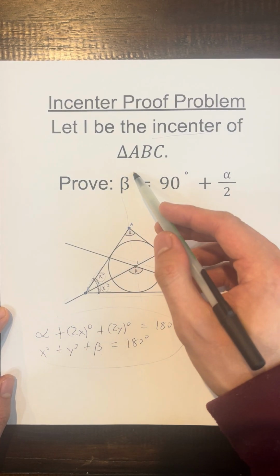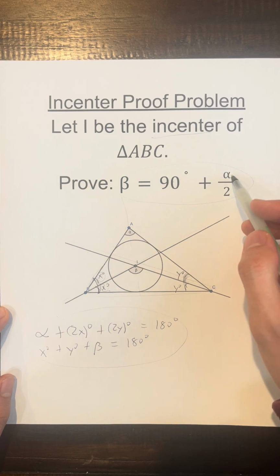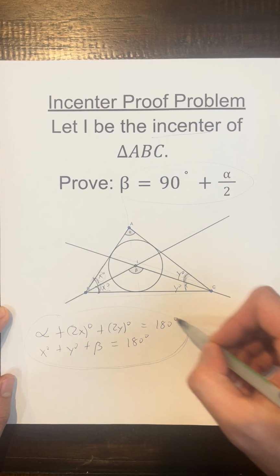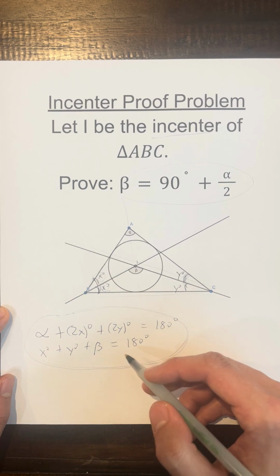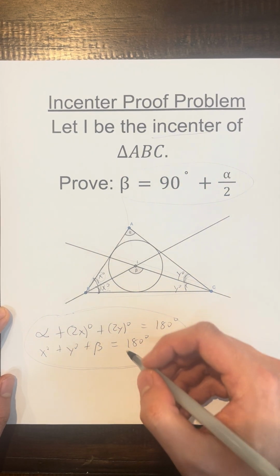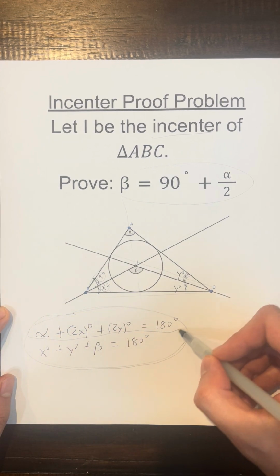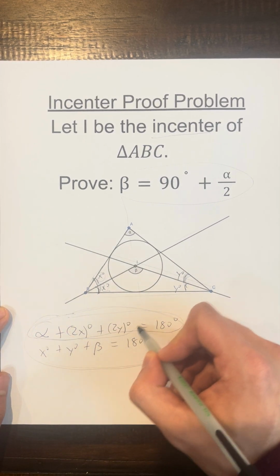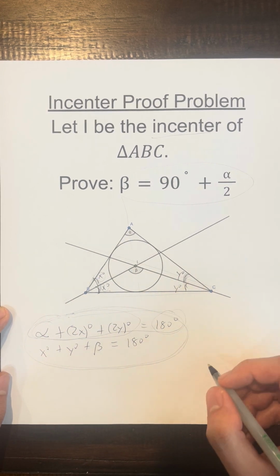What are we trying to prove? Beta is equal to 90 degrees plus alpha divided by 2. So we don't see alpha divided by 2 here, but we see beta. Maybe we can make our own alpha over 2. And to do that, let's divide this equation by 2. So take half of the left-hand side, take half of the right-hand side.